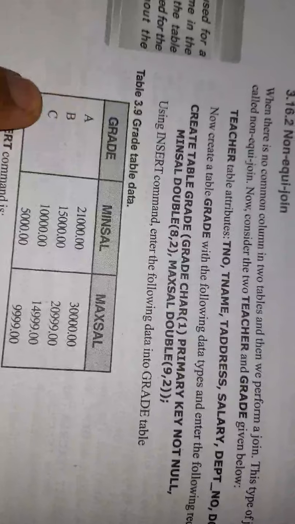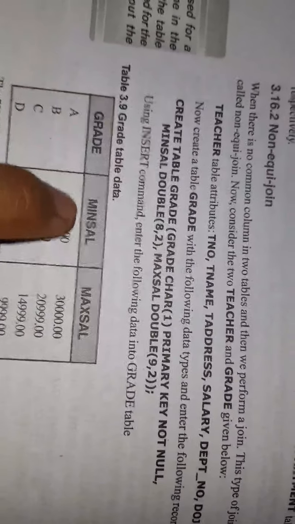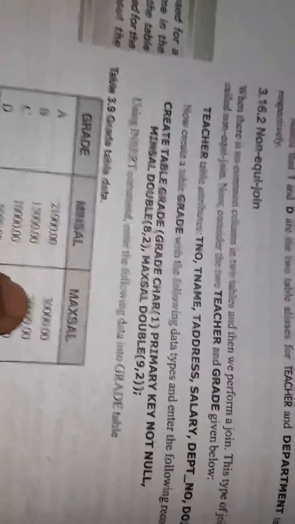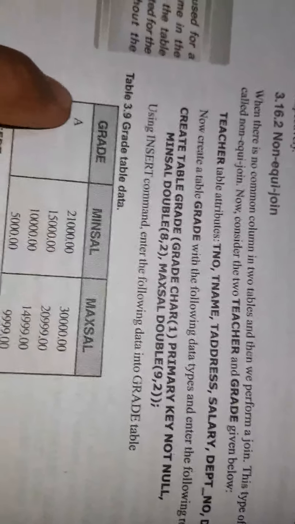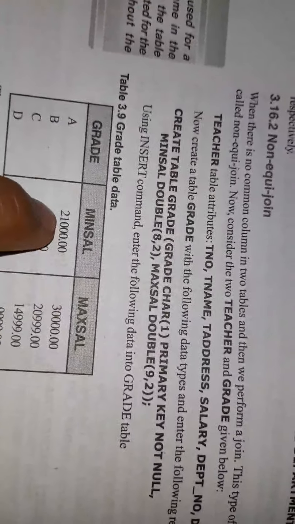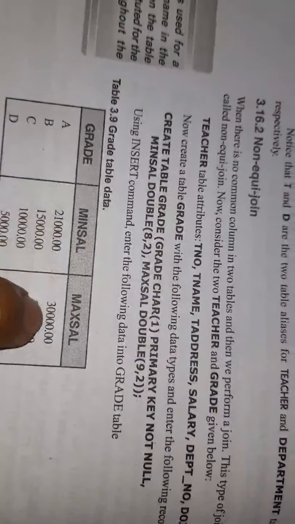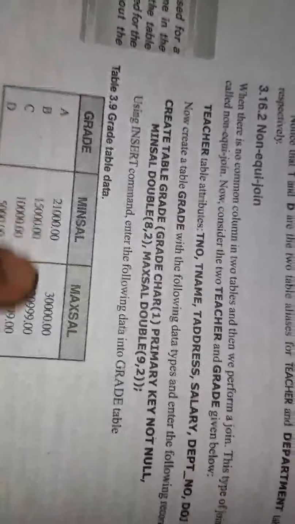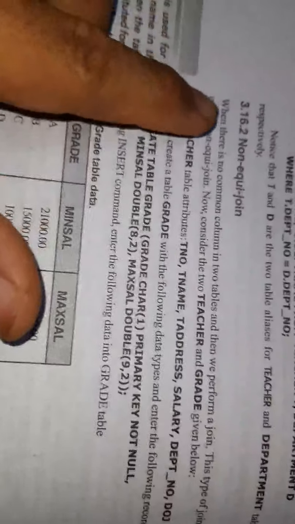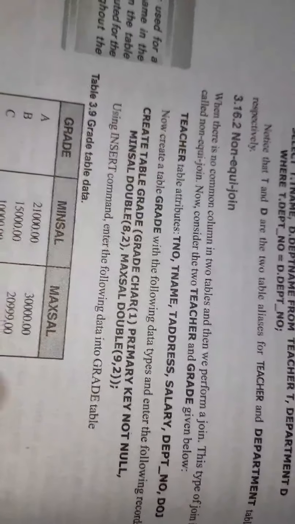So the grade is A for the minimum salary or maximum salary. In between this and that, in between 15,000 to 20,999, the grade is B, and so on. If anyone is getting a salary in between this and that, the grade would be B. So you can see that a relationship can be established between the teacher table and the grade table, even if they don't have any similar columns.